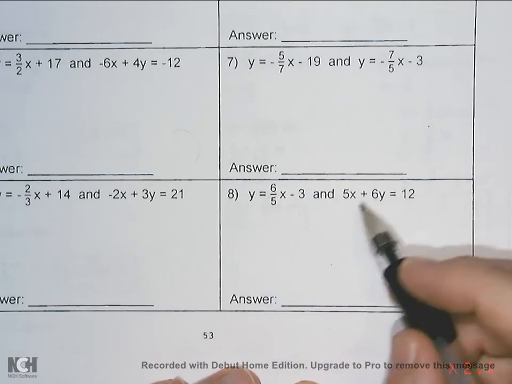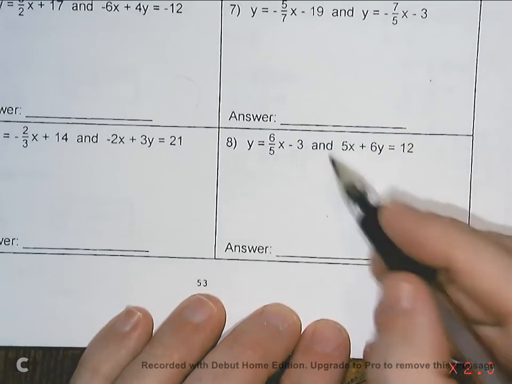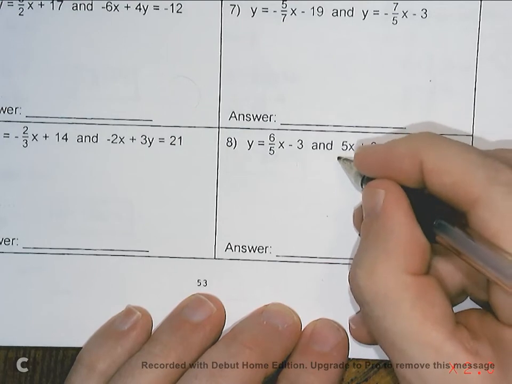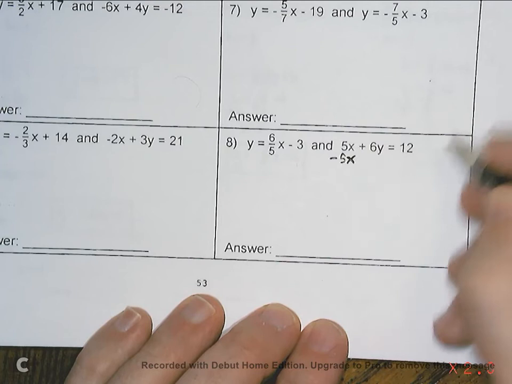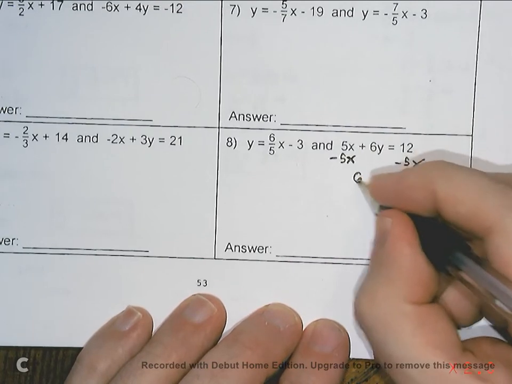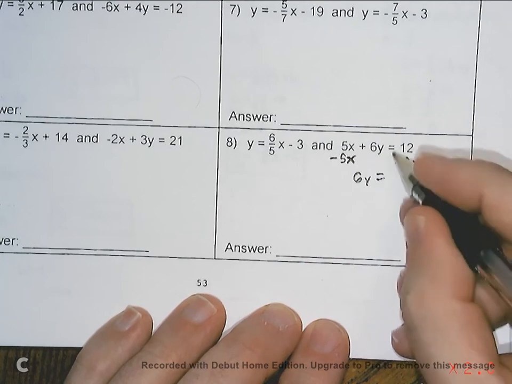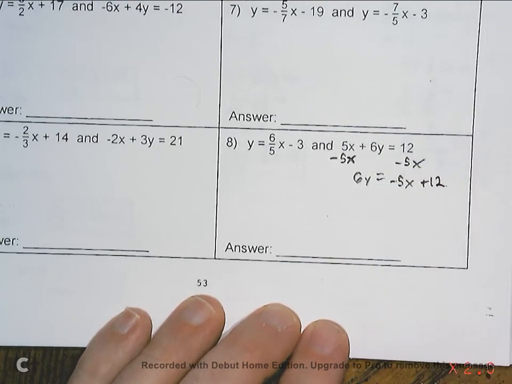So I start off by moving the first term that is adding or subtracting. I want to move the 5x to the other side. It's positive, so I would subtract. If it was negative, I would add it. But since it is positive, I'm going to subtract it from each side. That gives me 6y is equal to, and again, I'm just going to move it in front, -5x plus 12.